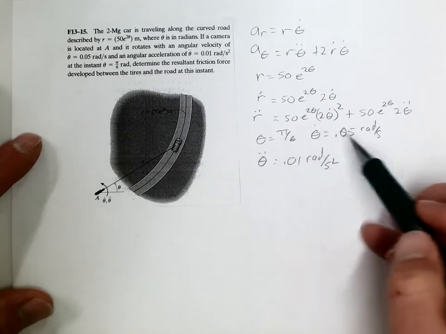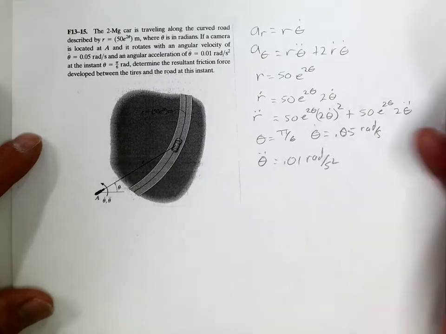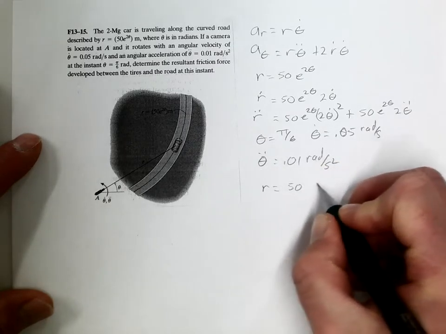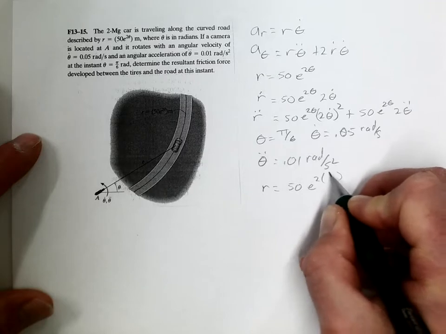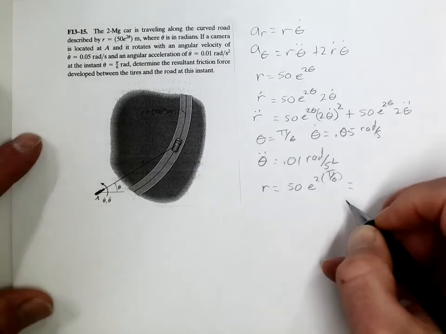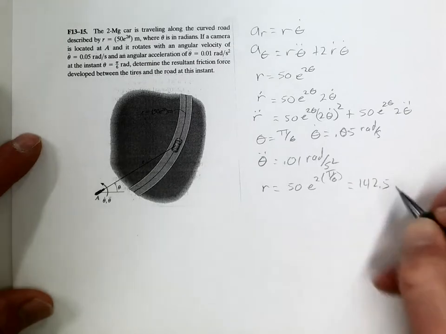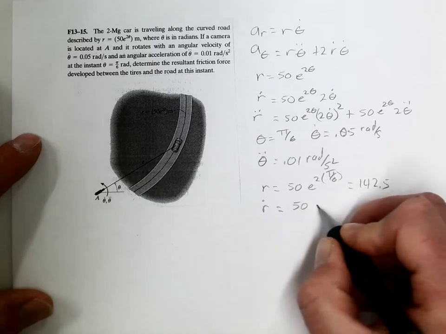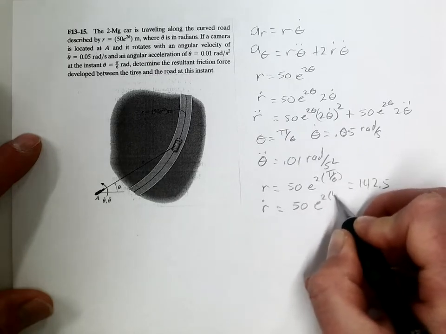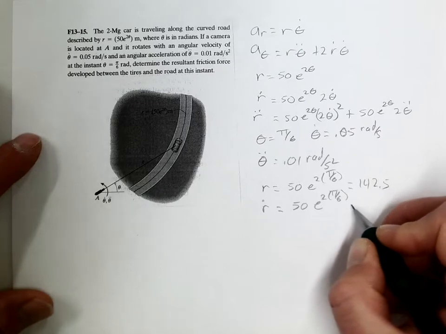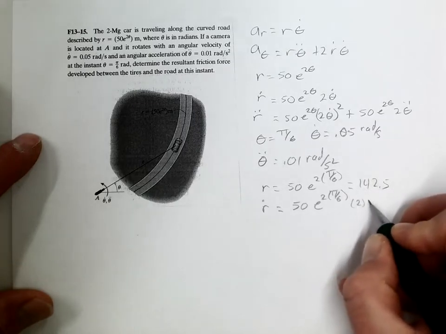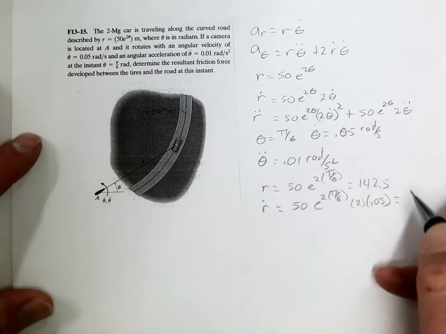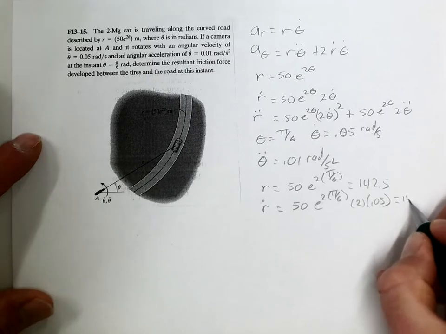So substituting these three values into r, we get r is equal to 50 e to the 2 pi over 6, which is 142.5. r dot is equal to 50 e to the 2 times pi over 6 times 2 times 0.05, and that is equal to 14.25.